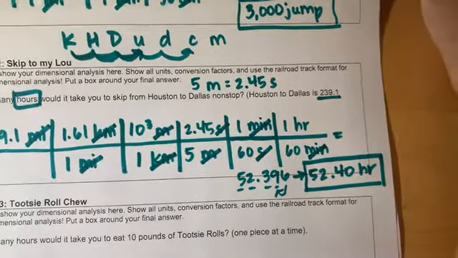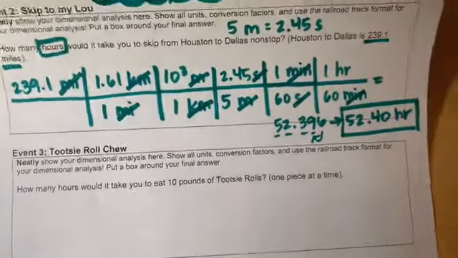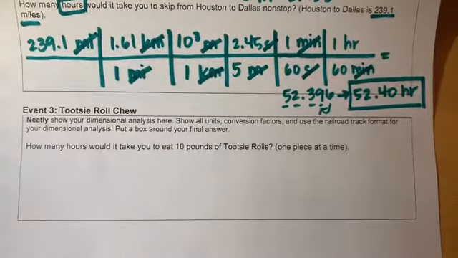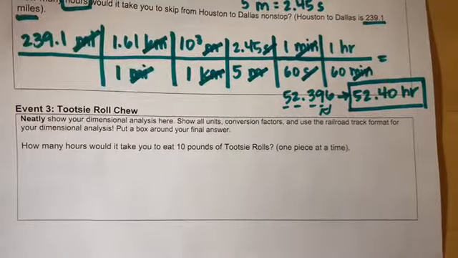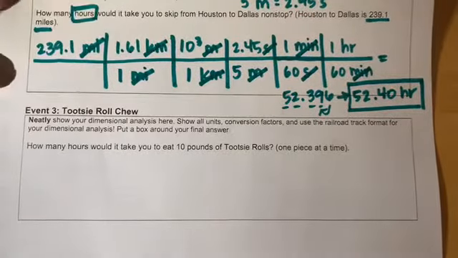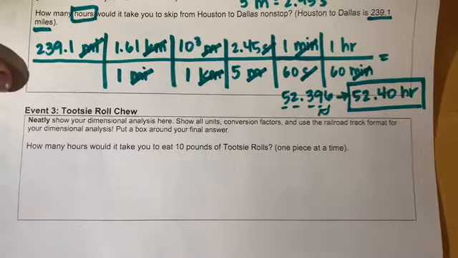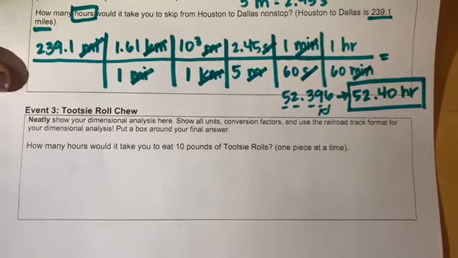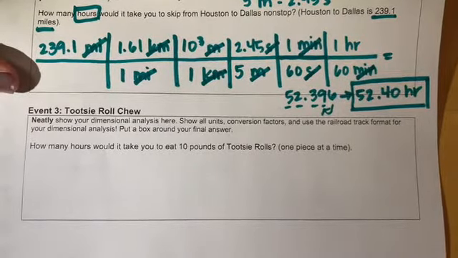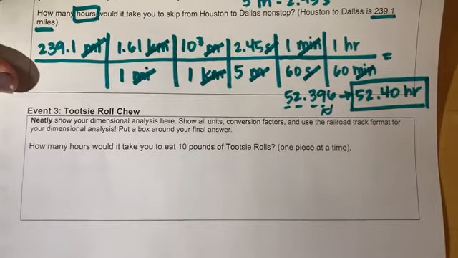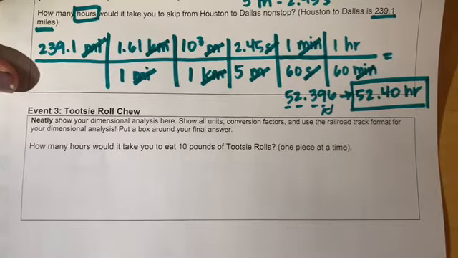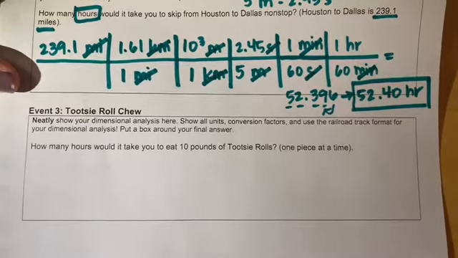Okay, and then let's go ahead and take a look at the last one. If you want to try and knock this out and try it on your own, go ahead. Feel free to pause the video. Okay, so our last question is, how many hours would it take you to eat 10 pounds of Tootsie Rolls? Okay, of course, one piece at a time, not at once.